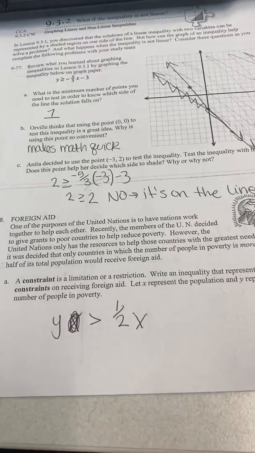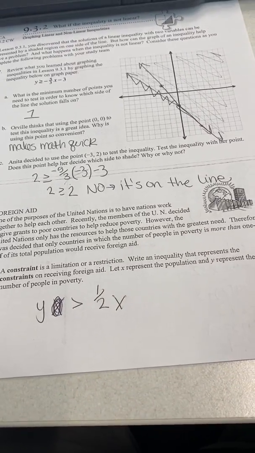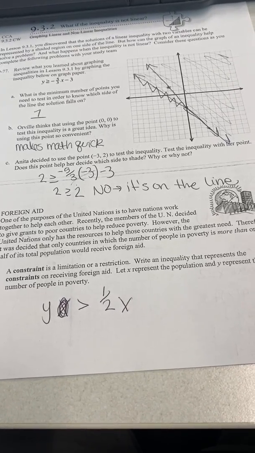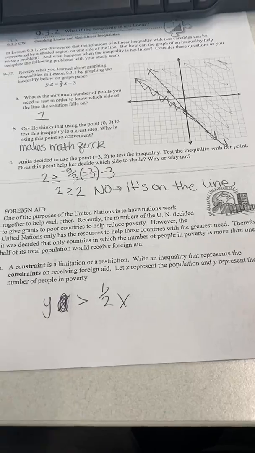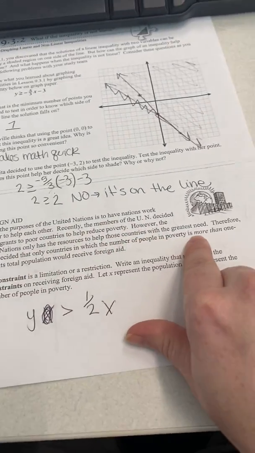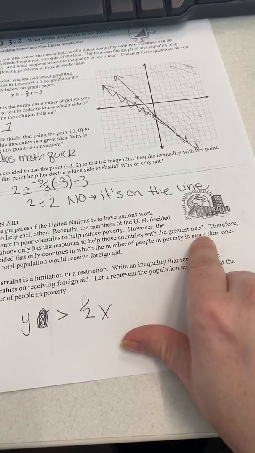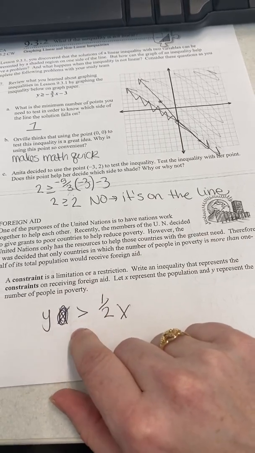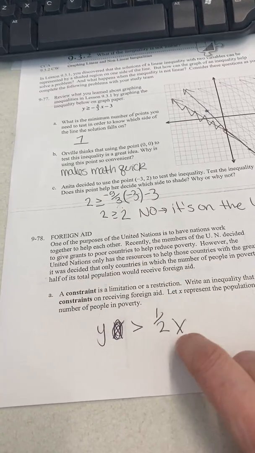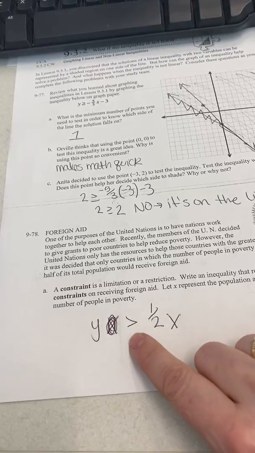A constraint is a limitation or a restriction. So write an inequality that would represent the constraints on receiving foreign aid. Let X be population and Y be people in poverty. So if you go back up here, it tells you that people in poverty is more than, so you're going to want to use the more than sign, 1/2 of its total population, so 1/2 of X. So your line will be Y is greater than 1/2 of X.